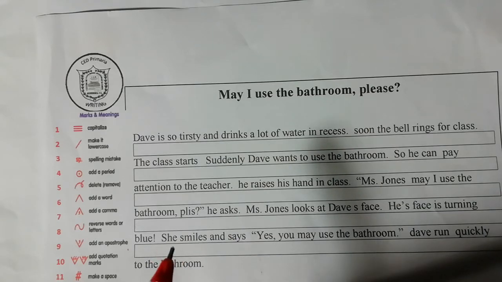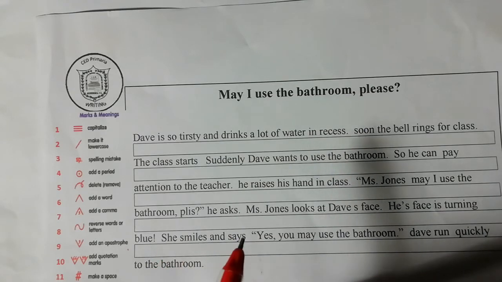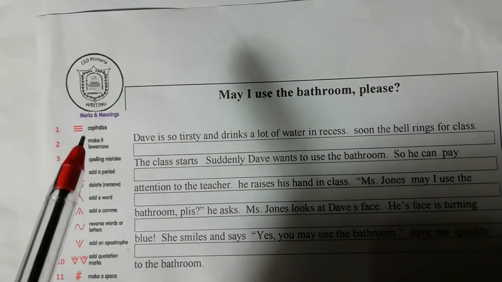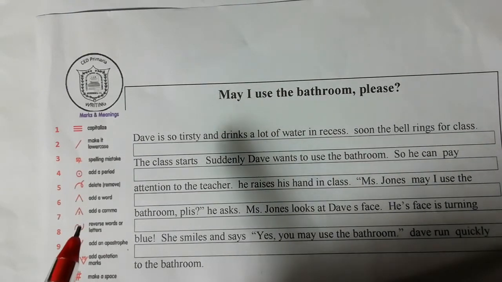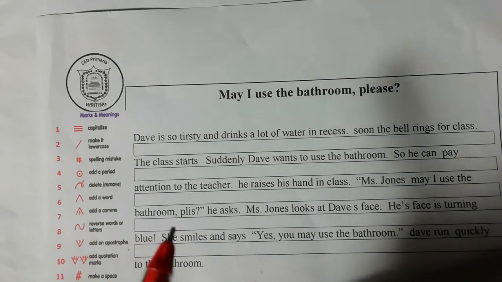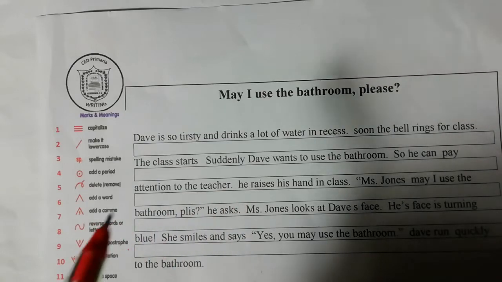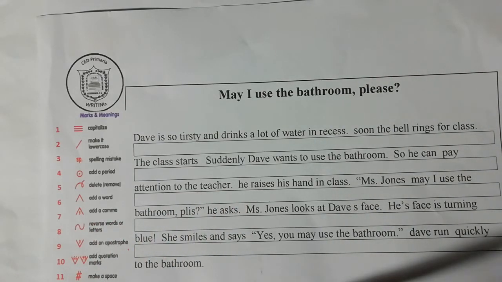All you have to do is put a number according to the mistake, and these are the symbols that it will represent. The idea is for you to make the corrections in the paragraphs. So we're going to check these symbols a little bit more profoundly.